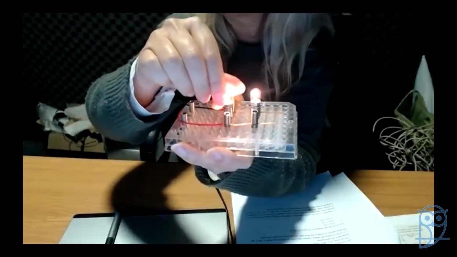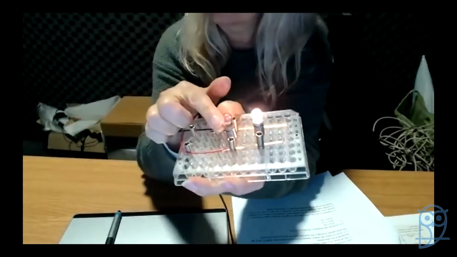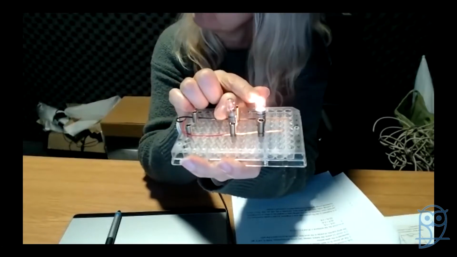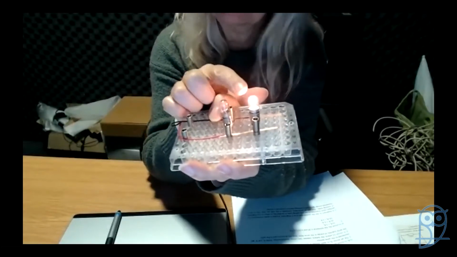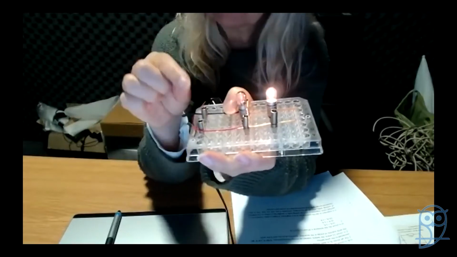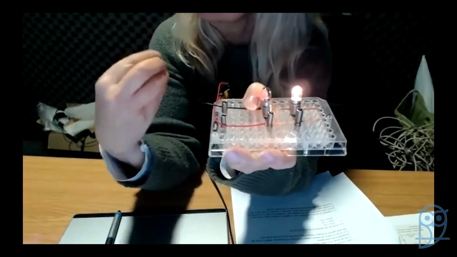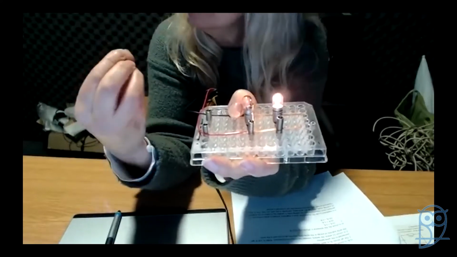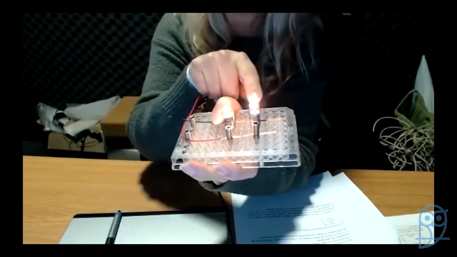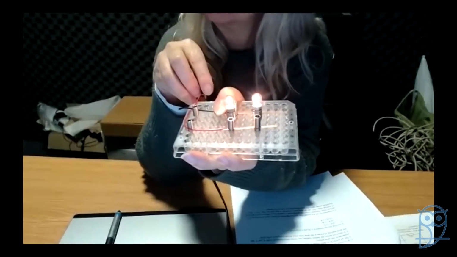To remove them, I can unscrew one. So you see this one went off now, and only this bulb glows. It did not affect the brightness of this bulb that remains there, because this bulb is connected to the same battery, with its own independent loop from the other bulb. So there is not a difference, especially if our batteries are new and they are good quality.